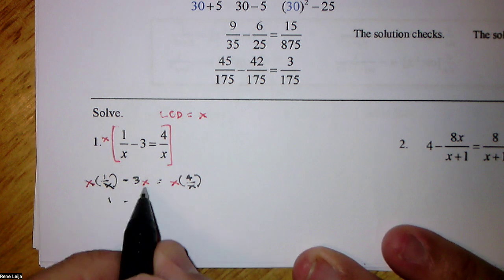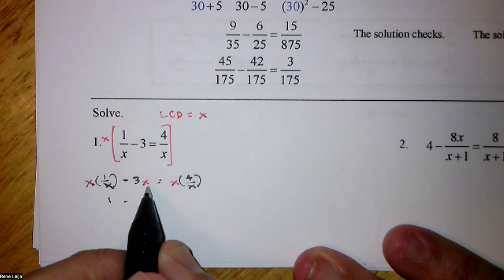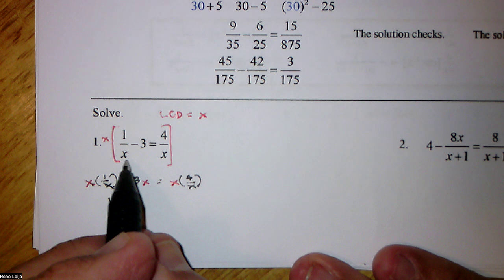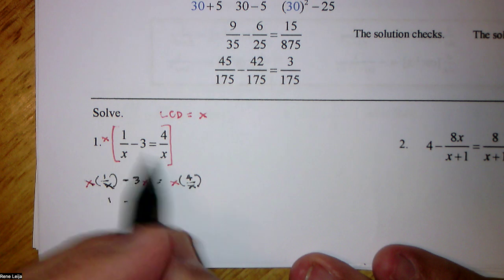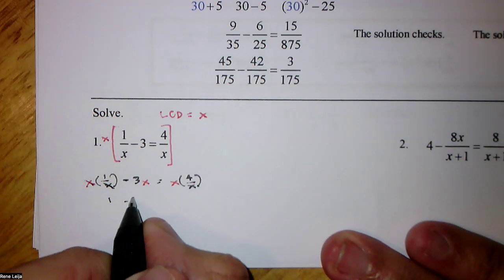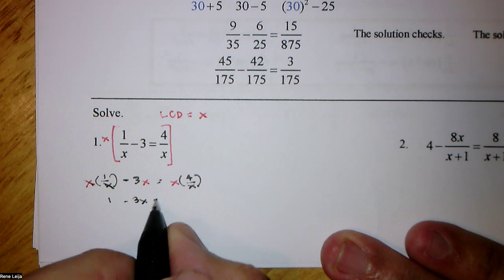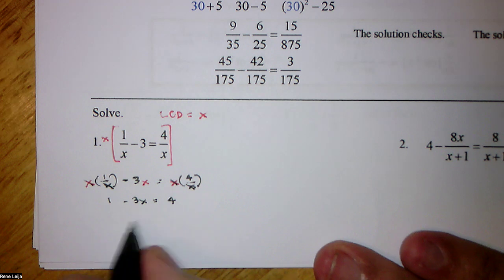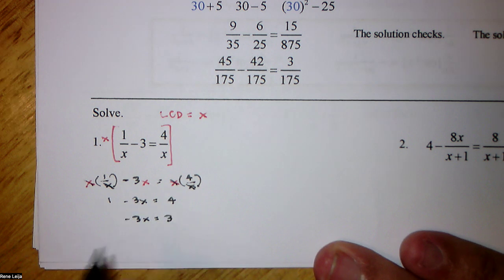Now, I have to multiply every term by the LCD, even if it doesn't have a fraction, because it's not fair to just multiply your LCD to this one, and then this guy is just left out. Everybody gets multiplied by the LCD. So that's a 3x. And then here, your x's go away to leave you with 4. Well, now we just have this nice little equation. So I subtract 1 from both sides. So this gives me a 3. And then we get x equals -1.